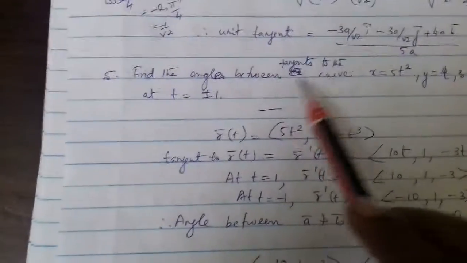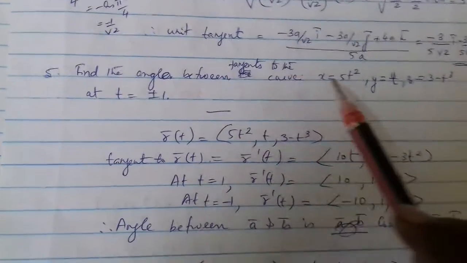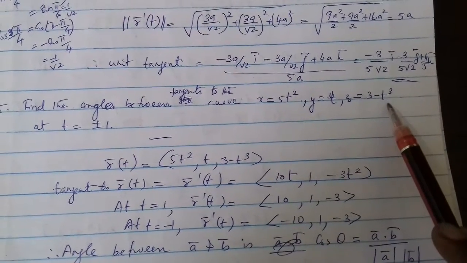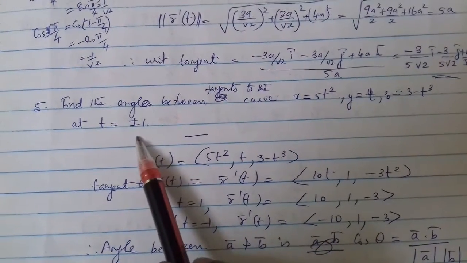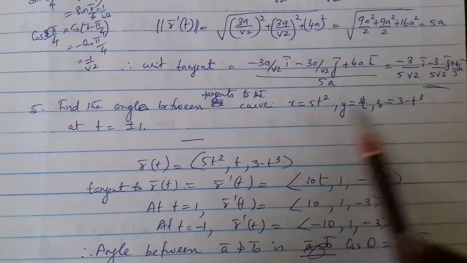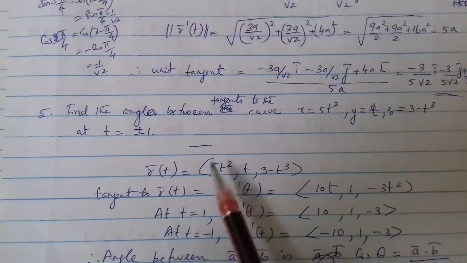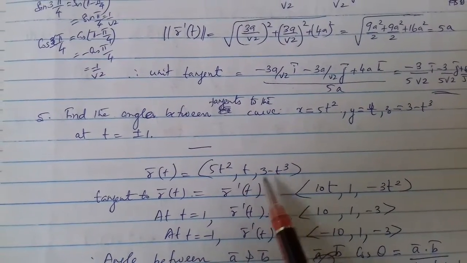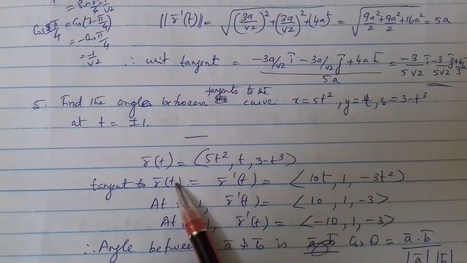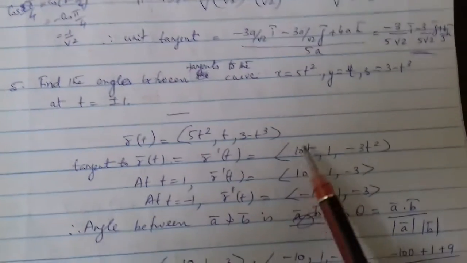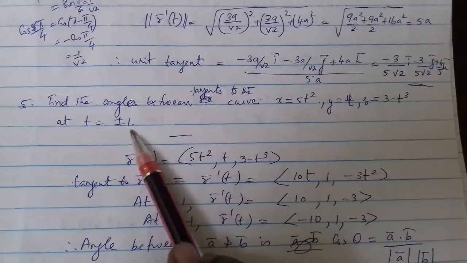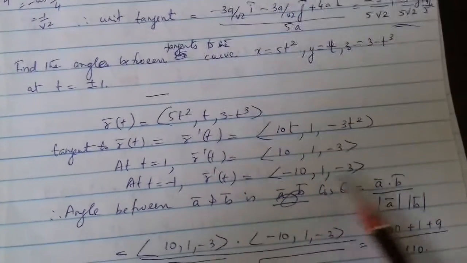Okay. Next, find the angle between the tangents to the curve x is equal to 5t square, y is equal to t, z is 3 minus t cube, at t is equal to plus or minus 1. We can write r of t. Here r is not given, so given x, y and z, we can write r of t as x i plus y j plus z k, as the components. Find the tangent to r of t, that is r dash of t. Here I have taken the derivatives of the components only. Now give t as 1, and give t as minus 1. Giving 1 gives this point and giving minus 1 gives this one.